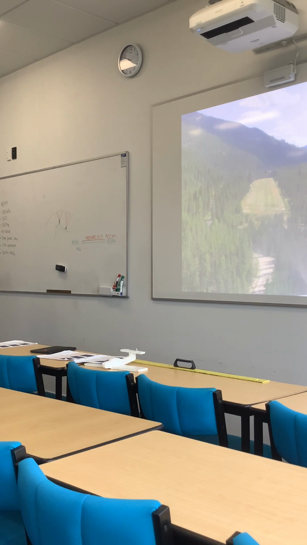Note the obstacles around as well. We've got some trees at either end of the runway. We've obviously got some mountains around us. So it's not just the ambient conditions or the weather of the day we have to account for, it's the elevation of the aerodrome as well. Really important to consider both.